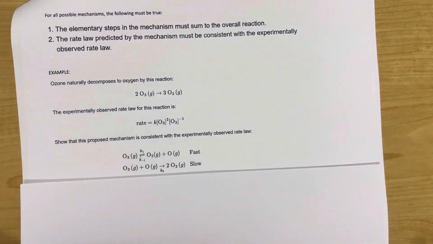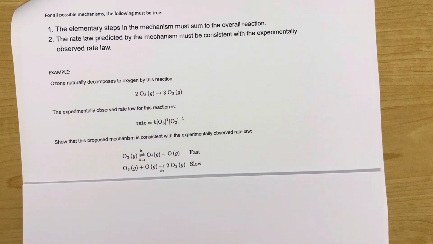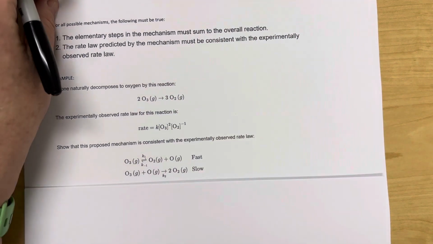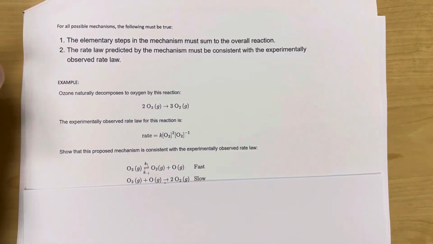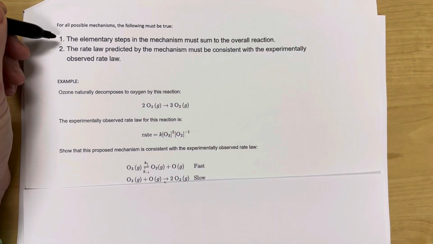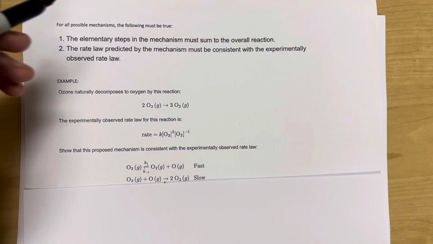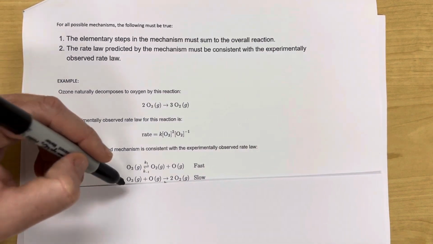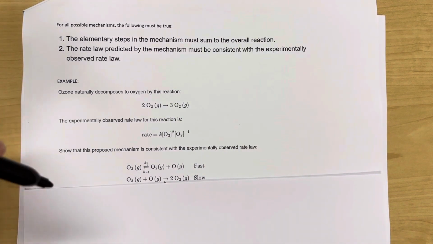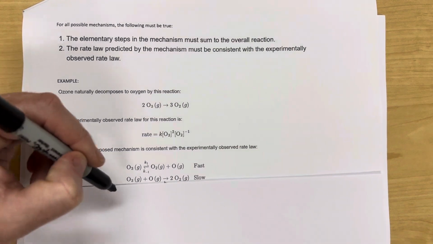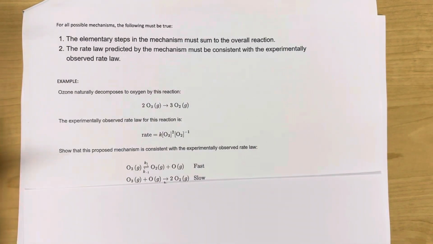Okay, so here I'm asking you to do the same thing. I want you to prove, one, that the elementary steps sum up to the overall reaction for some proposed elementary steps, and two, that the rate law predicted by the slow one is exactly the same as the overall rate of the reaction.